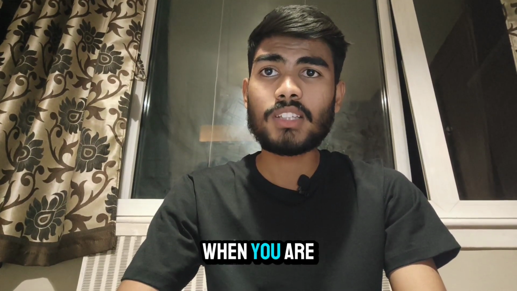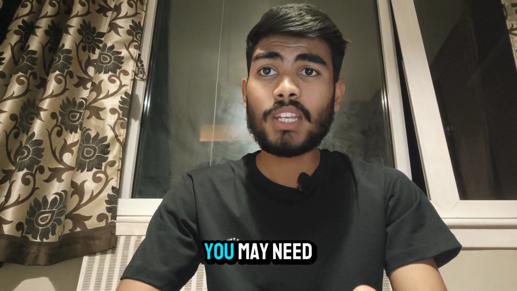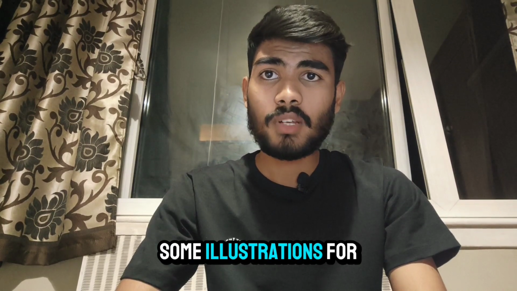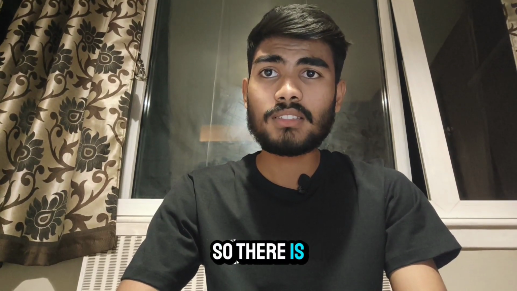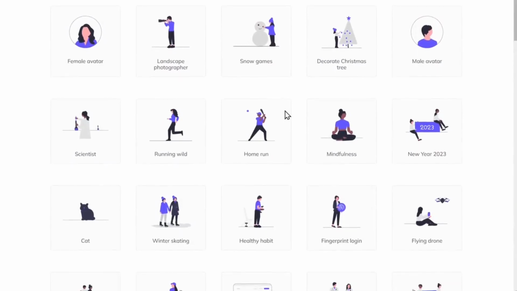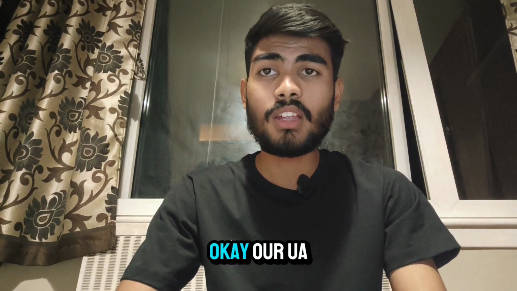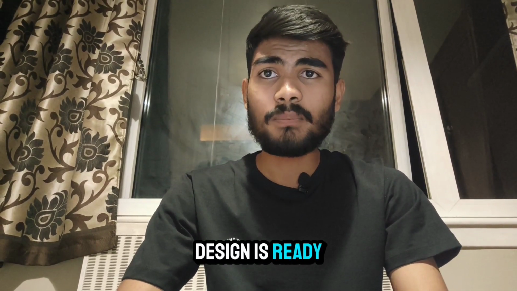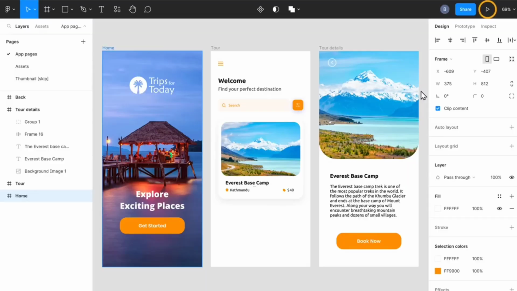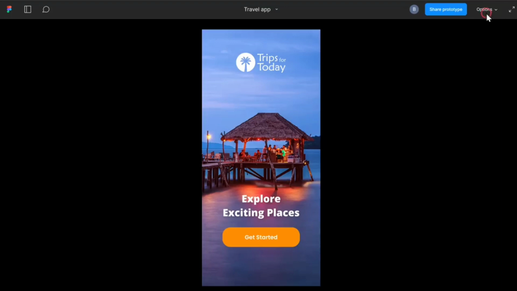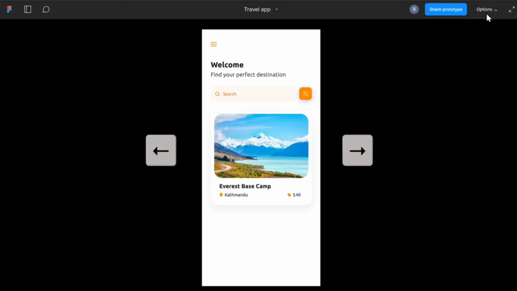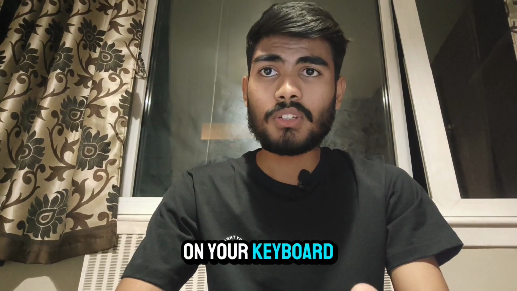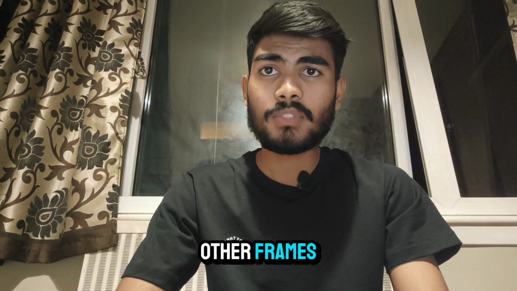Okay, when you are designing in Figma, you may need some illustrations for your design. So there is a website to download and use illustrations for free. Okay, our UI design is ready. So to preview it, just click here, then click on the play option, and from here you can press the right and left arrow keys on your keyboard to see the other frames.